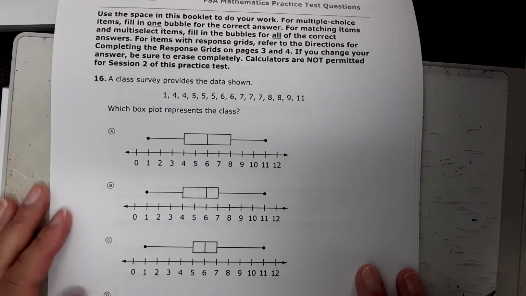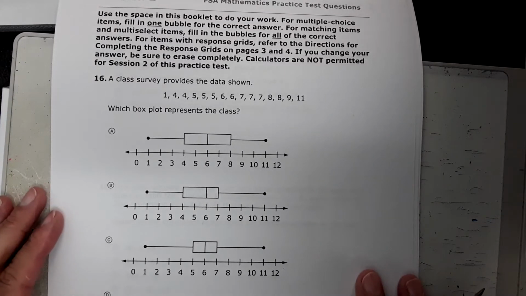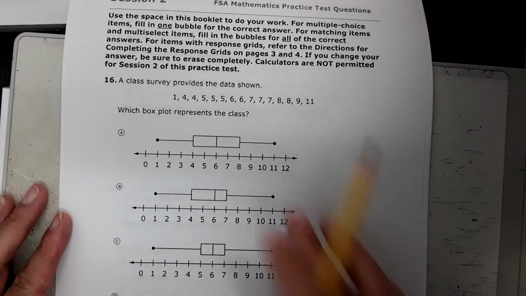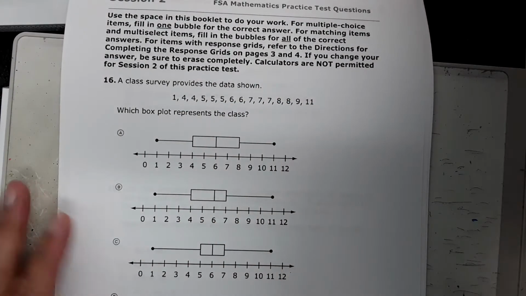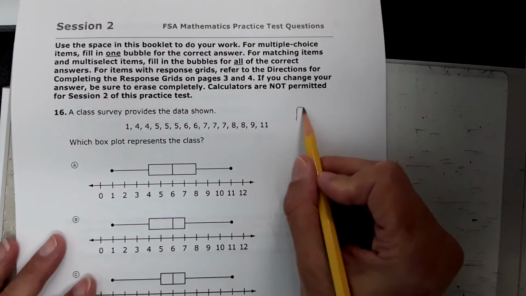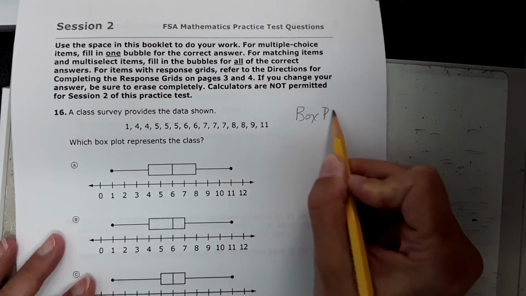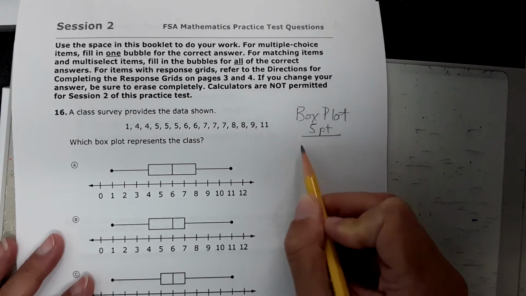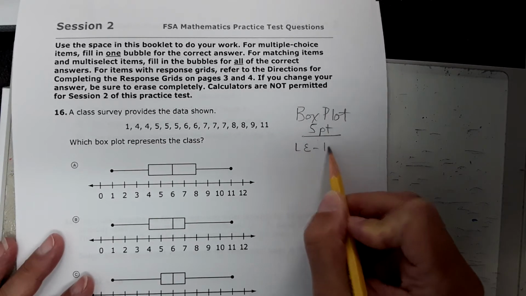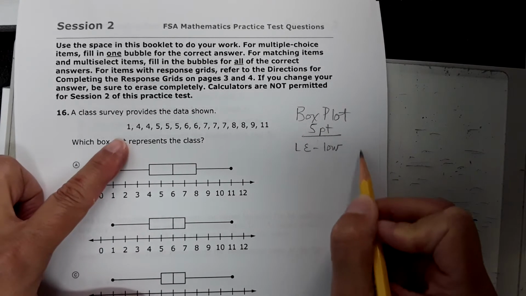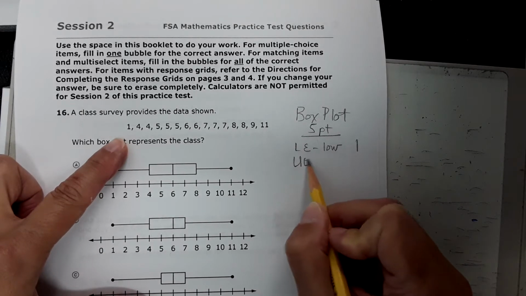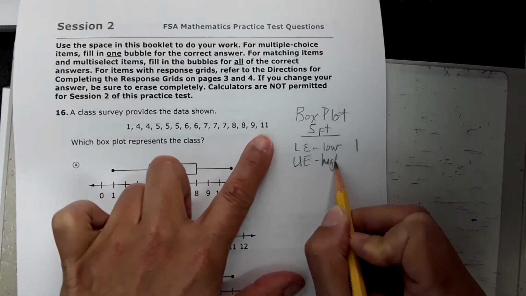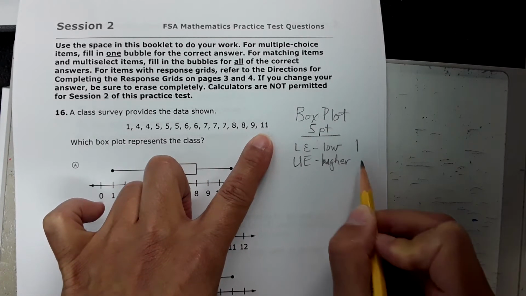All right, so let's look at number 16. Number 16 says a class survey provides the data shown. And they give us a box plot. They want to know which box plot this is. So remember, with a box plot, it's a 5-point summary. The 5 points are the lower extreme, which is the low number. So in our case, it's 1. The upper extreme, which is the highest number. So it looks like it's 11 because they put the numbers in order.